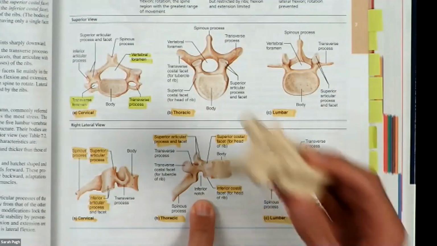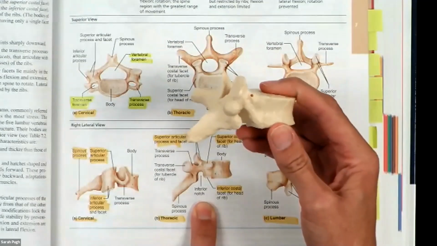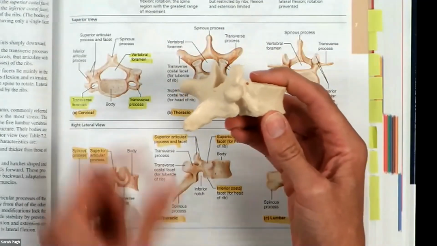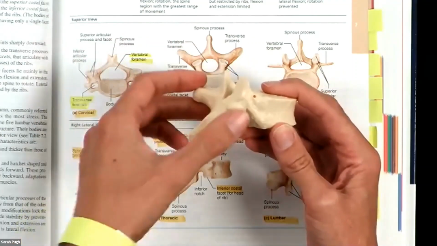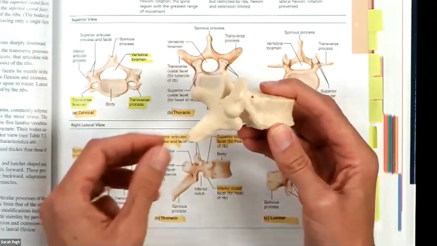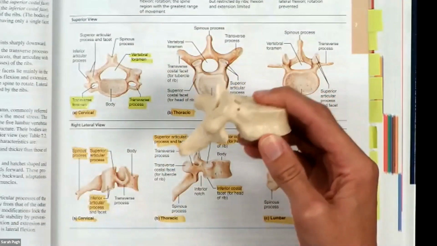To be able to identify thoracic vertebrae, if you look at it from the side, if I rotate this one to the side, it looks kind of like a giraffe. Like it's got its little ears, little horns right on top, its snout. So it looks kind of like a giraffe from the side.